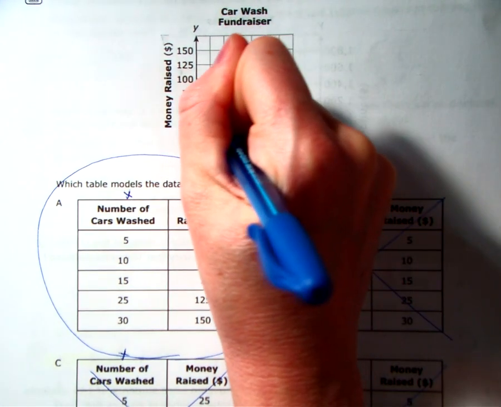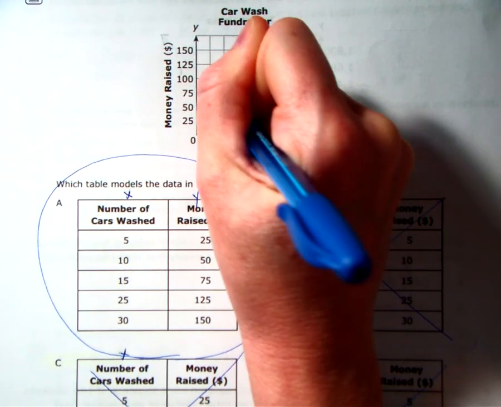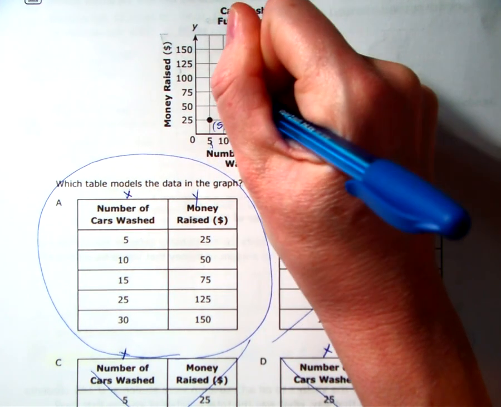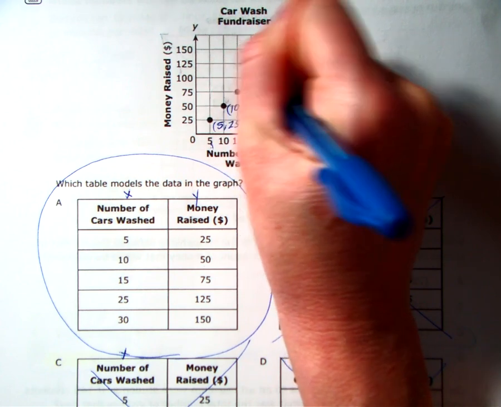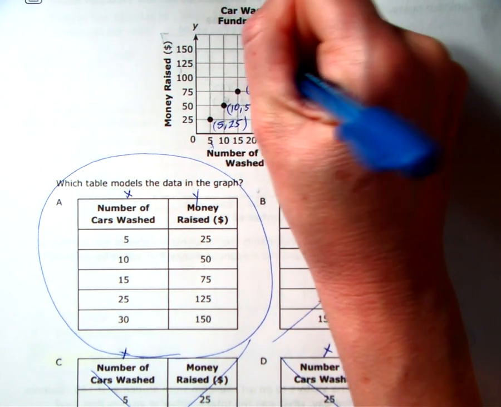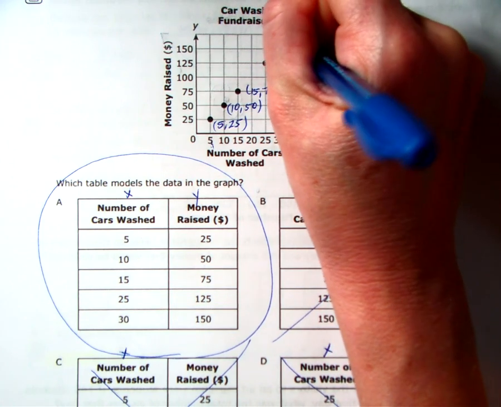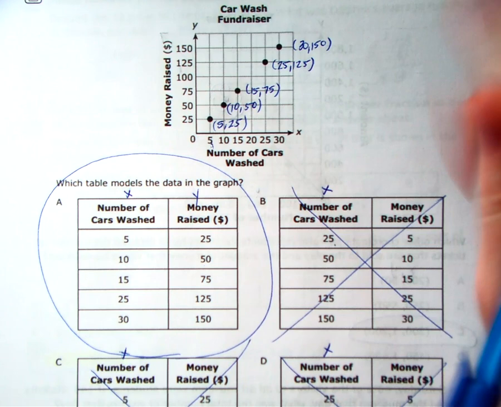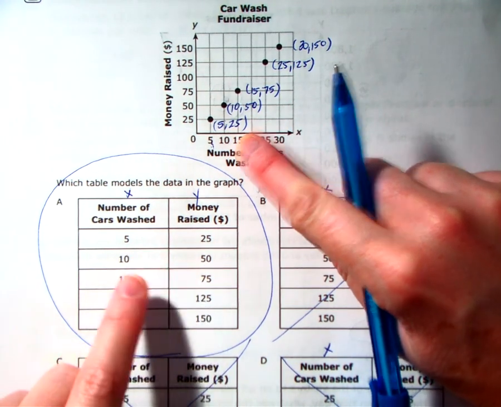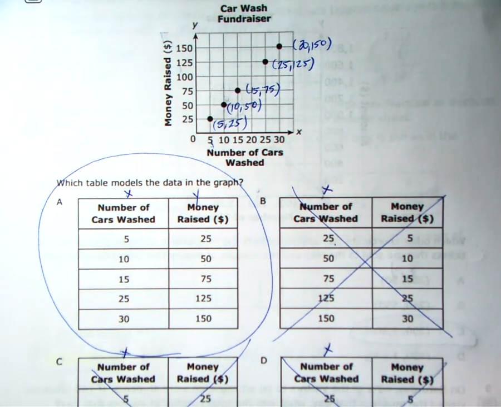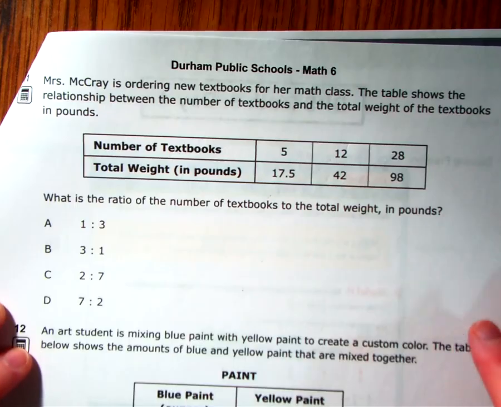This first ordered pair was 5, 25. This ordered pair was 10 and 50. This ordered pair was 15 and 75. This ordered pair is 25 and 125. And this ordered pair is 30 and 150. Then I'm just going to verify. I'm just going to match 5 and 25, 10 and 50, 15 and 75, 25 and 125, 30 and 150. Okay, so I verified that all the ordered pairs, in fact, match my table. Didn't even need a calculator for that one.